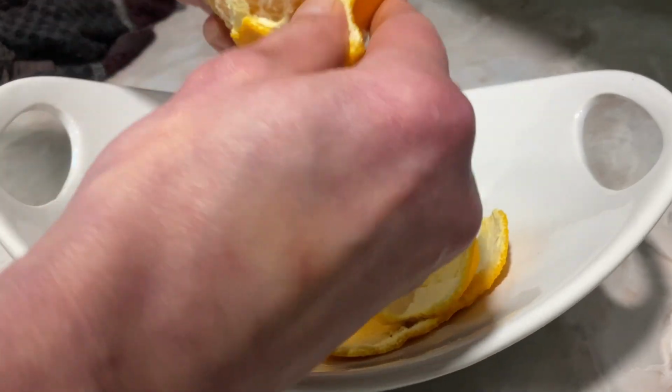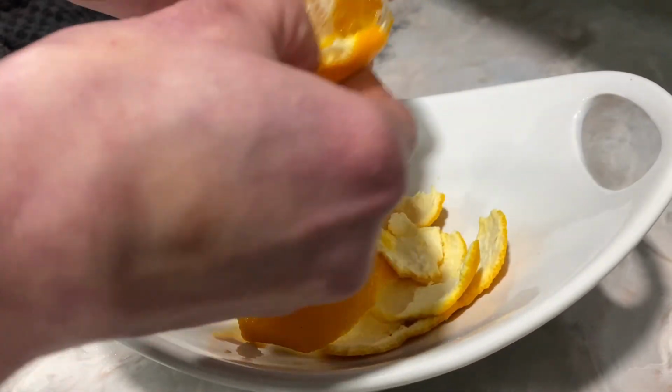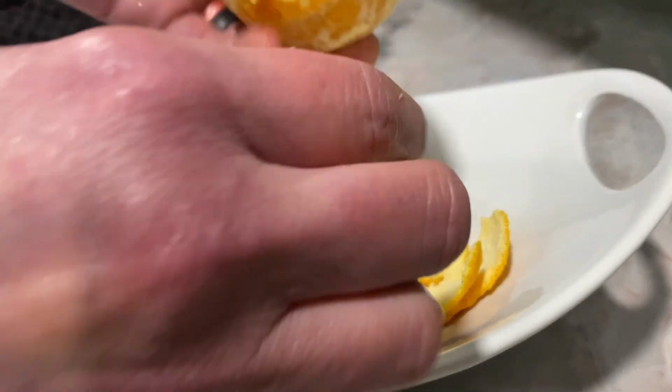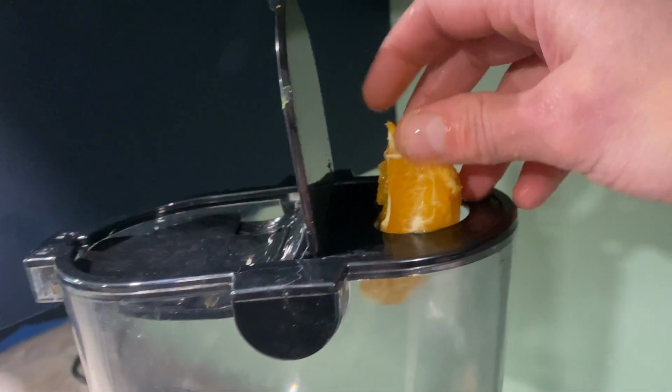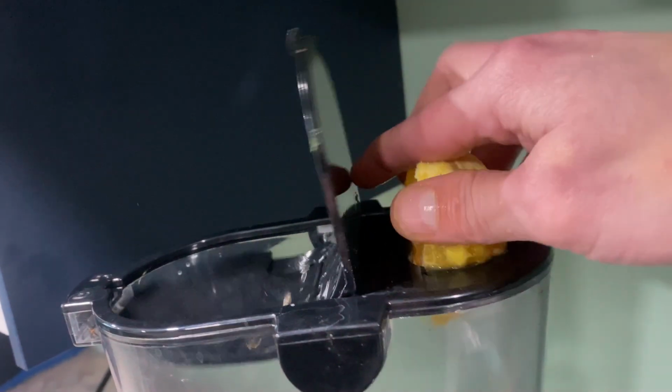And for the soap, we will not be using the peel. We are going to be using the actual orange juice. But I did want to show you this part because I thought it was interesting to let you know that we're working with the peels too. We're going to do some fun stuff.